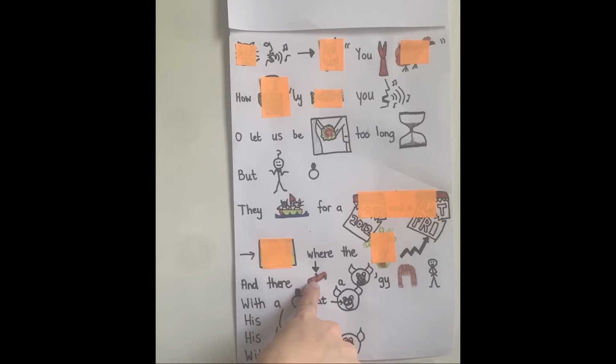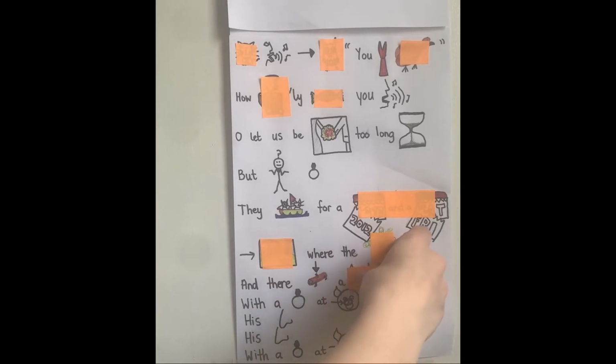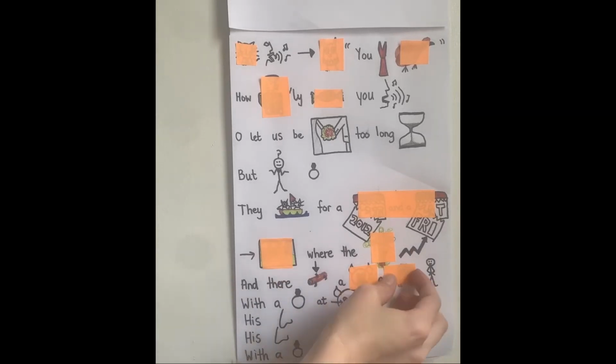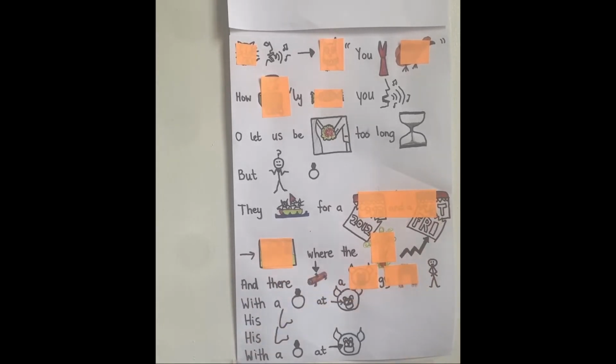And there in a wood, your new character stood. Whichever animal you choose, you can do what our poet did. So for example, there in a wood, a goatee wote stood, with a ring at the end of his nose, his nose, his nose, with a ring at the end of his nose.